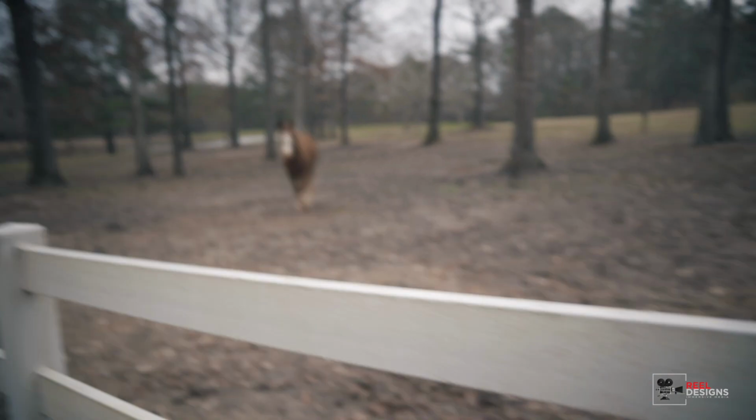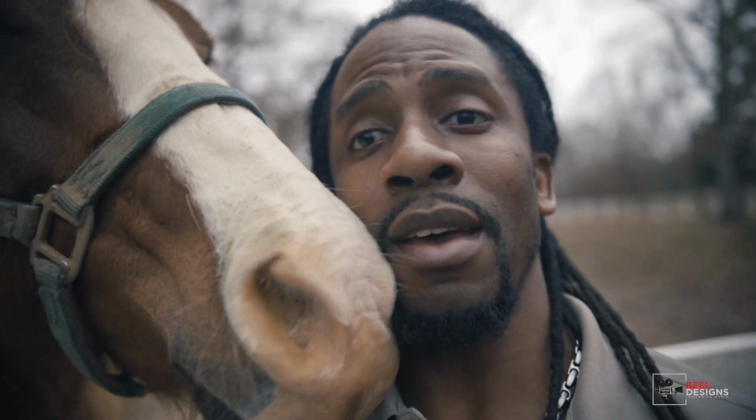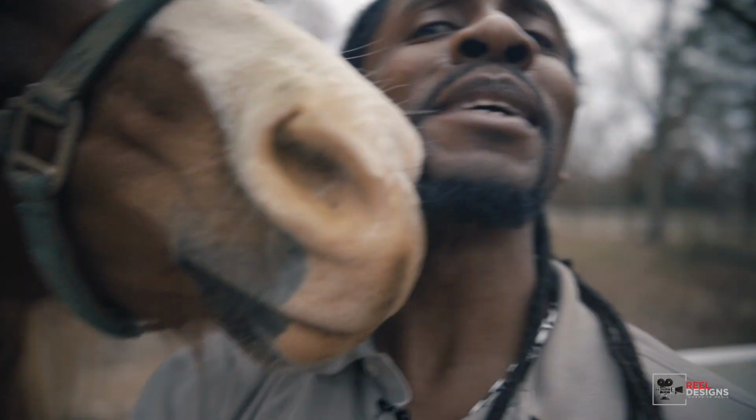Let's take another walk while I talk to you about white balance. Somebody wants to hang out. Gypsy, we're going to tell them about white balance. White balance. You smell good.